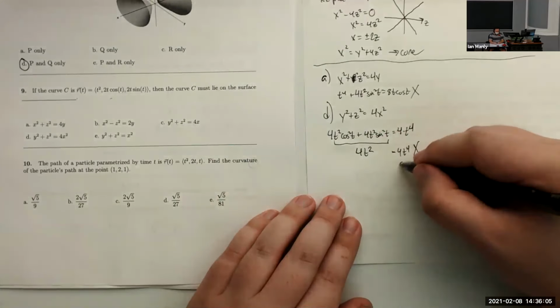All right, here's one that's pretty similar. We just have the same thing, only we don't square the x. So let's take a look at C. We have y squared plus z squared again, so we already know that's going to be 4t squared. And then on the right side, we have 4 times x, which is 4t squared. All right, so there we go. We end up getting something that satisfies the equation here.